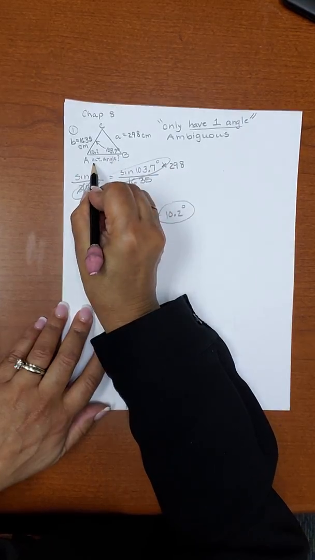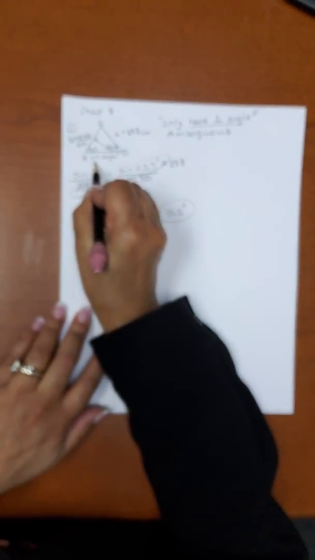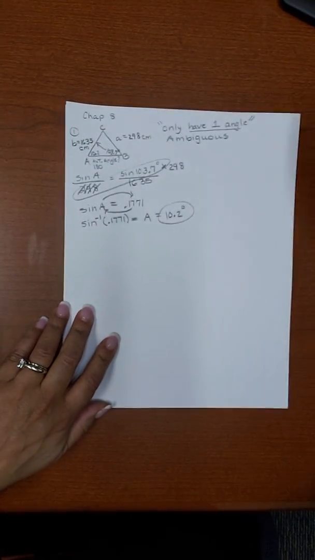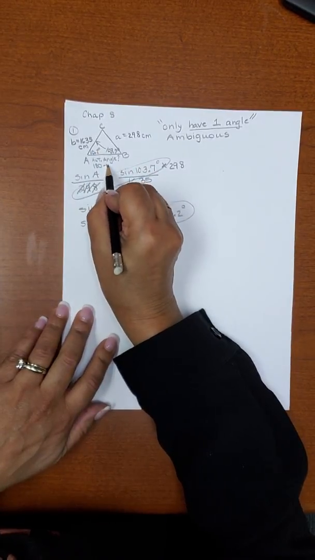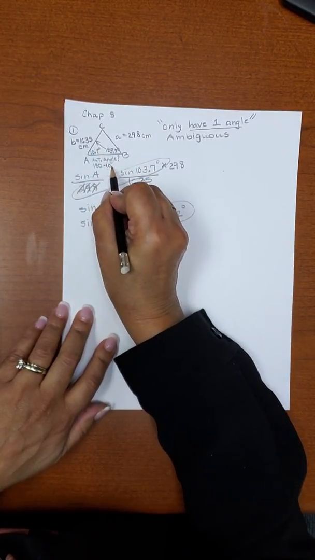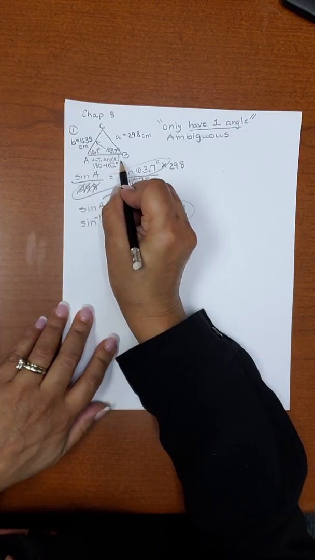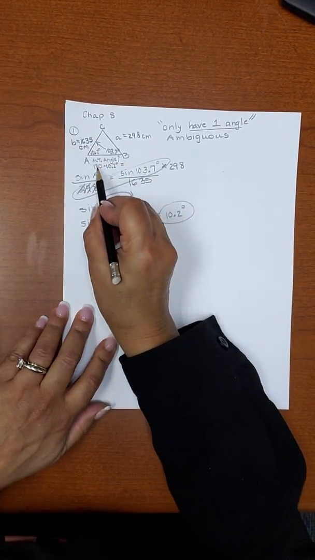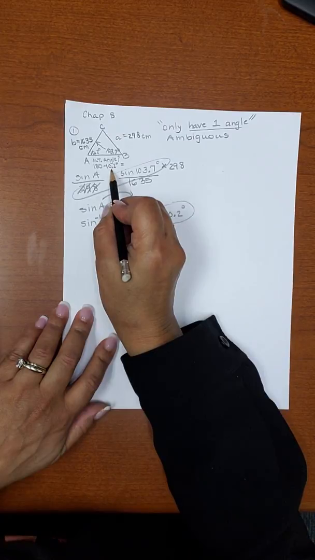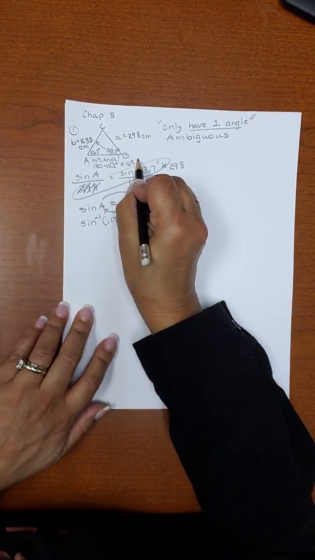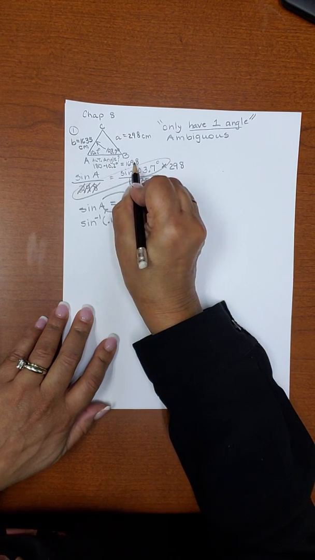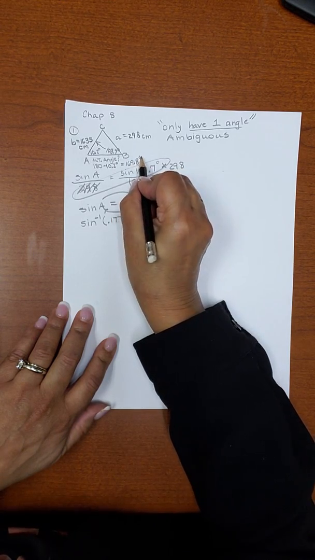Okay, and the way you make that consideration is by going 180 minus what you've just found at that location, 10.2 degrees. Put that in your calculator if you need to. It's 180 minus 10.2 is 169.8.